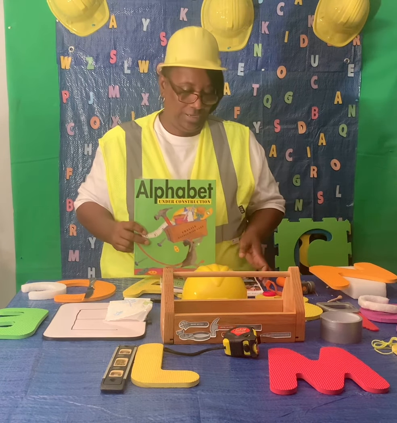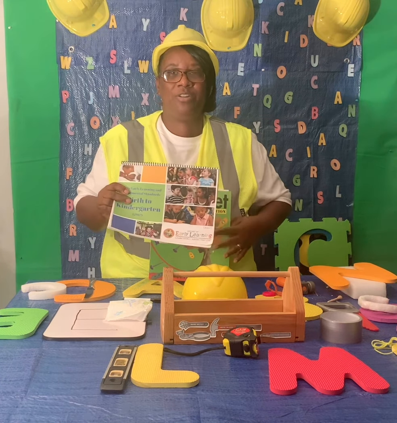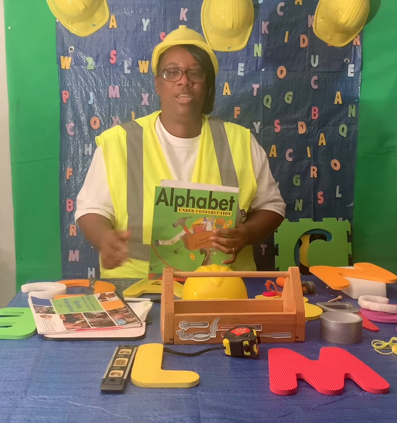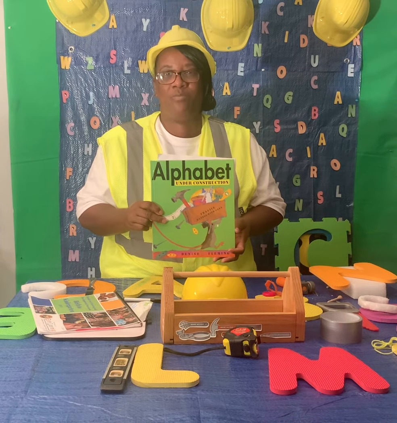Now, this activity aligns with our Florida Early Learning and Developmental Standards, and it's under the domain of literacy and language. And the skill that the children will work on is showing understanding of words and their meanings.